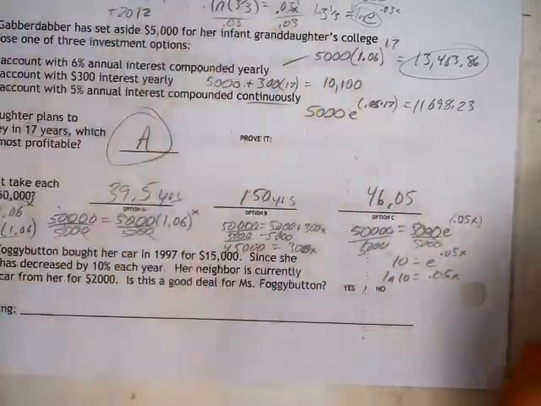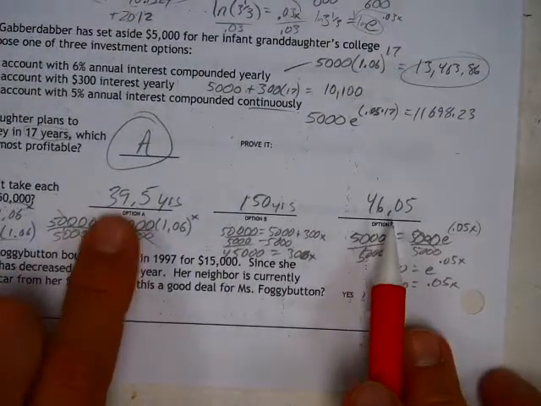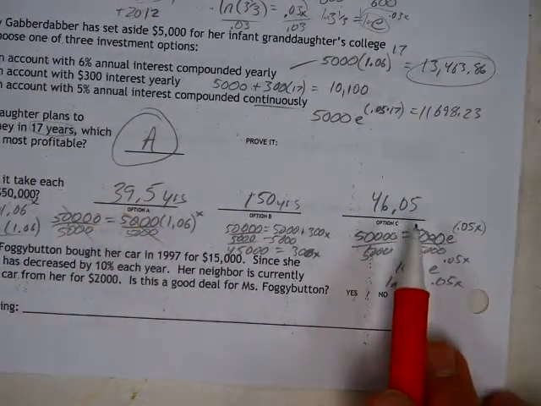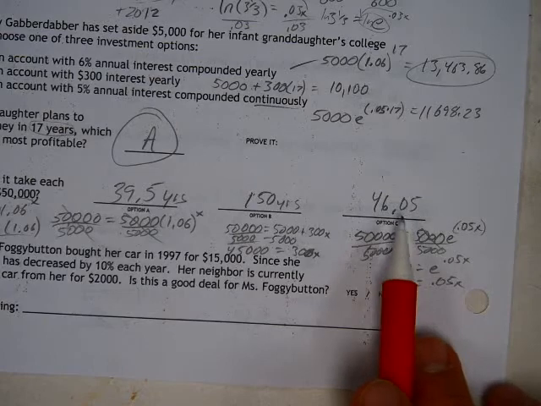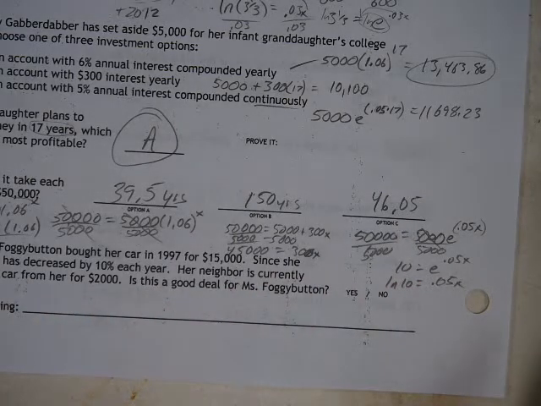46.05. So it's going to take slightly more, about 6.5 more years than this 39.5 years, to get there. So there you go.